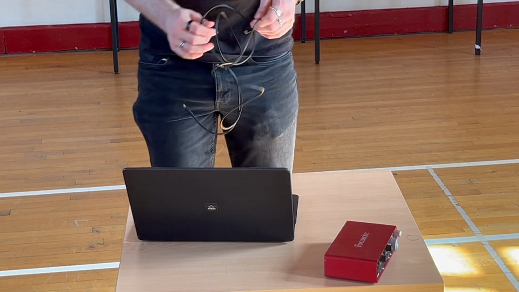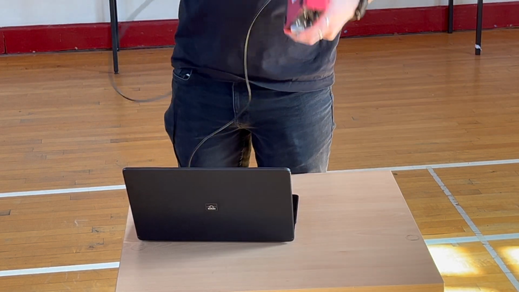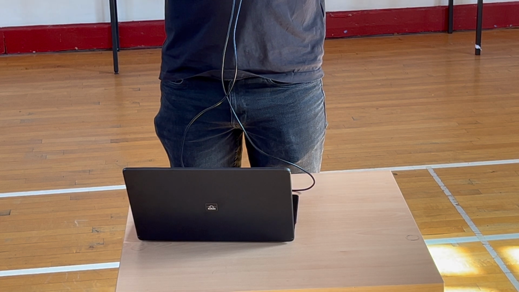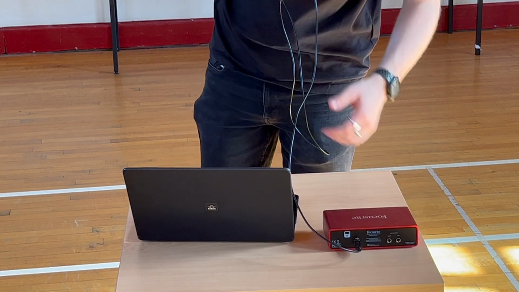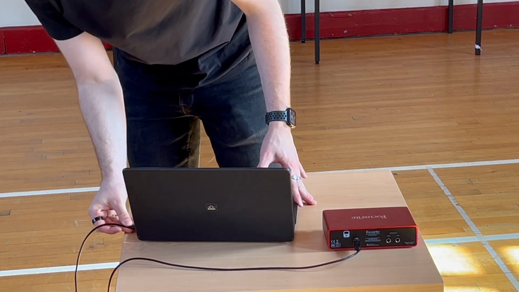First off, we're going to need an audio interface here. It's got 2 outputs on, a left and a right. It's also got the USB. So we're going to plug in our USB here, and then we're just going to plug it into our computer here.